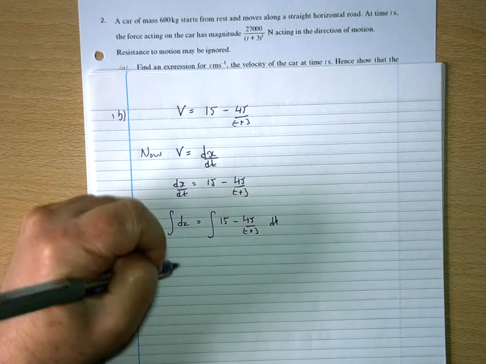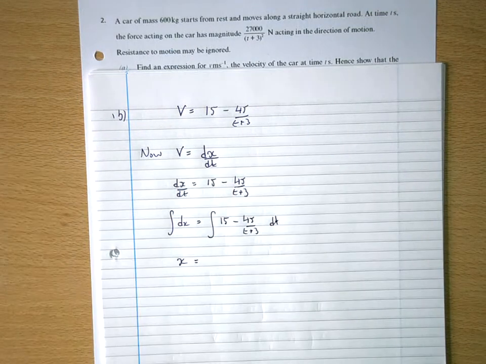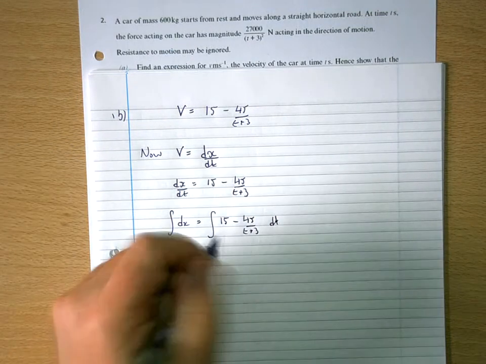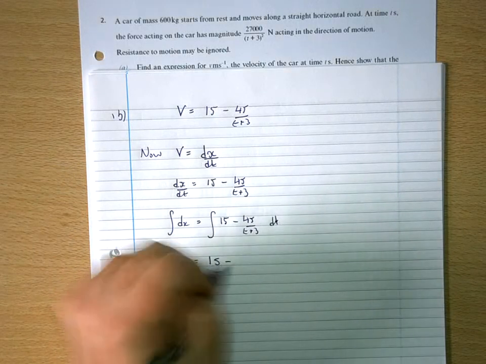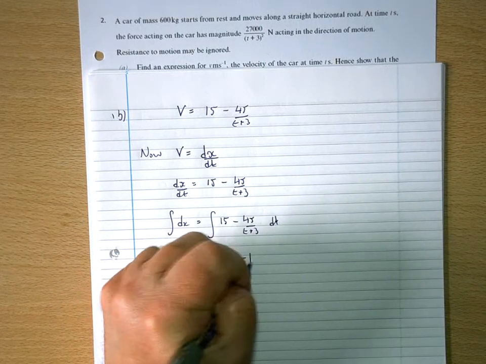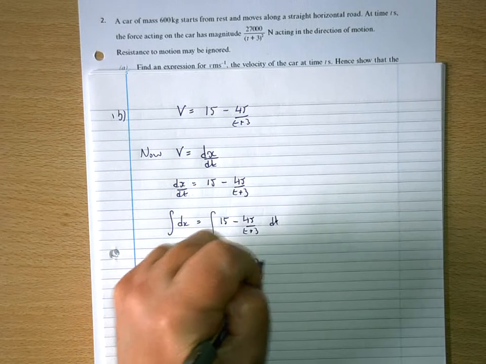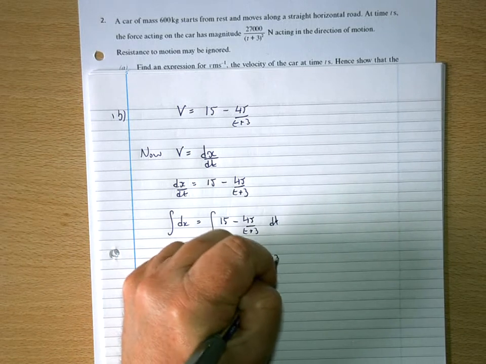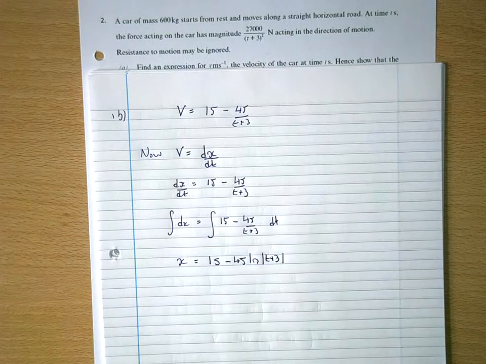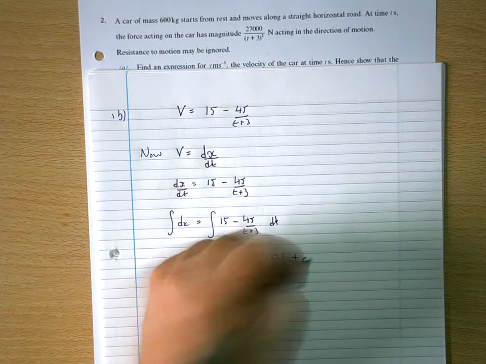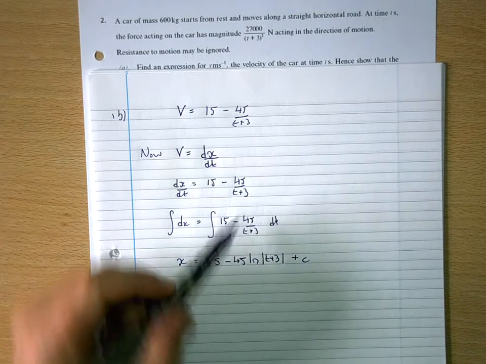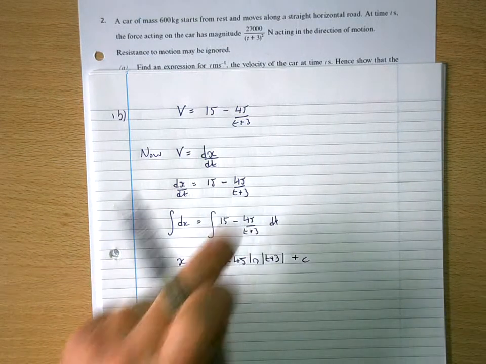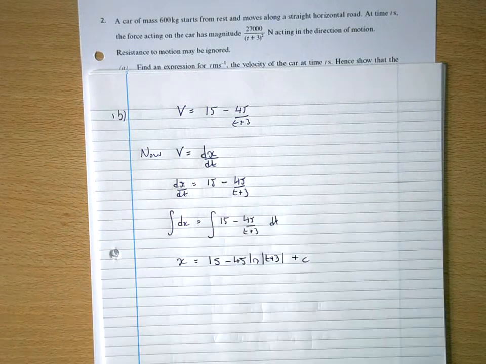This becomes x, and this side becomes 15t minus 45 ln of t plus 3 plus c. That's just, if you took out the 45, it would be 1 over t plus 3, which is just ln of t plus 3.